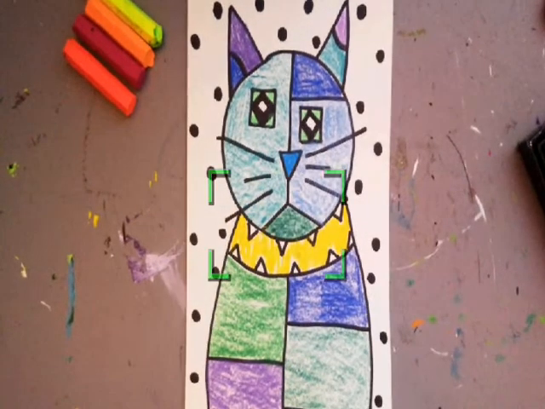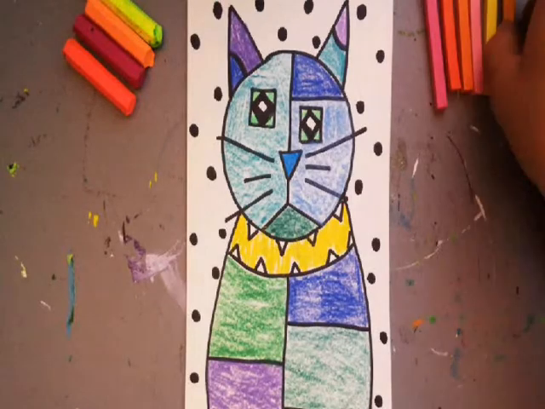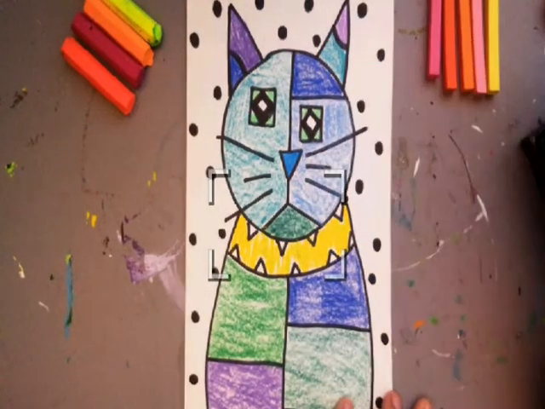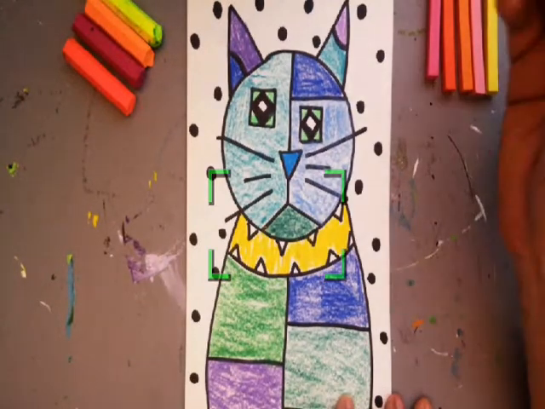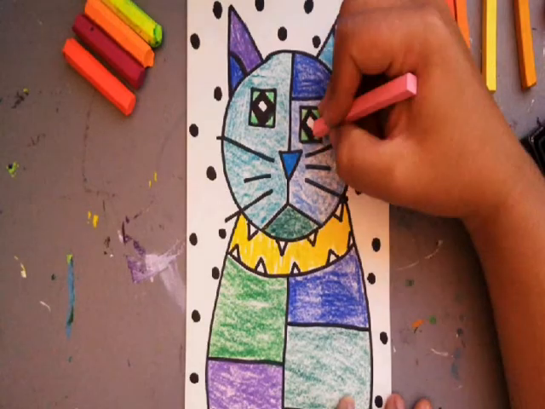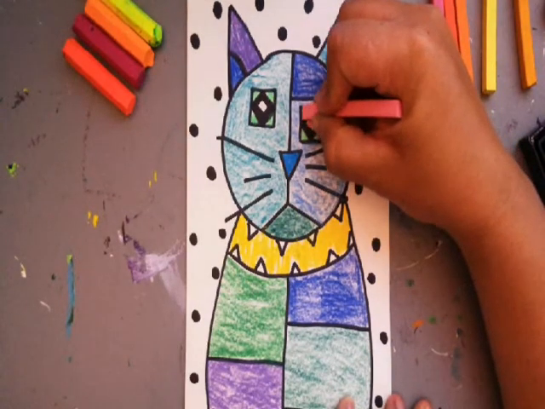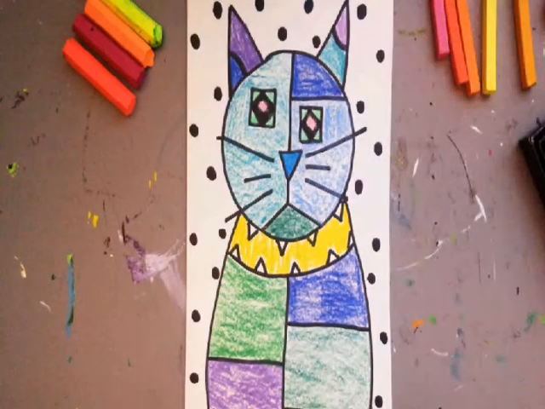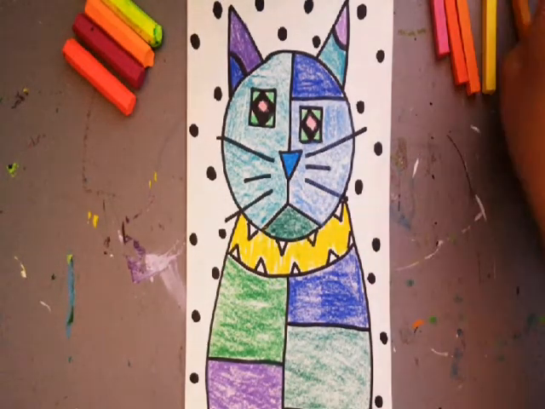Like so. Okay, I don't know what I want. Maybe the eyes should be pink. Because why not? Looks a little weird. I don't know if I should like that now, but whatever.